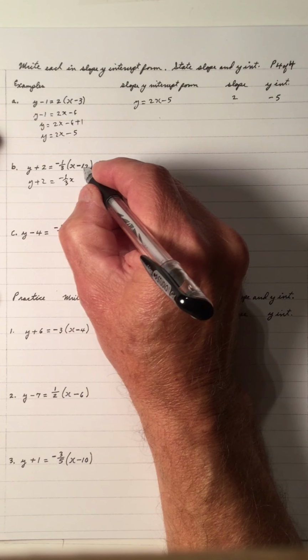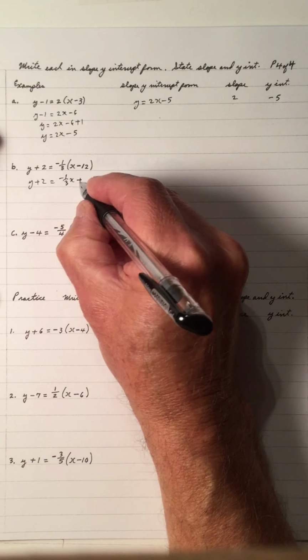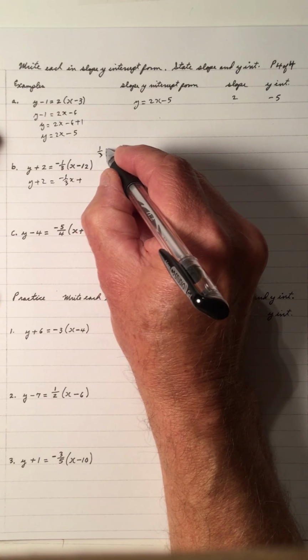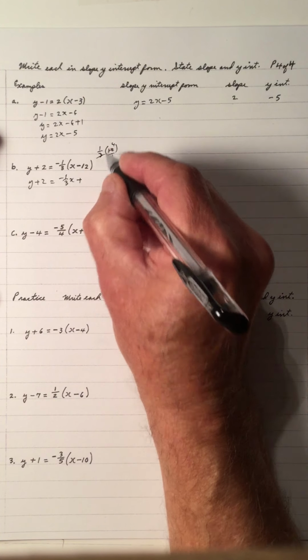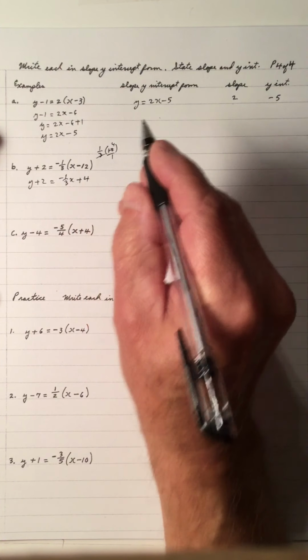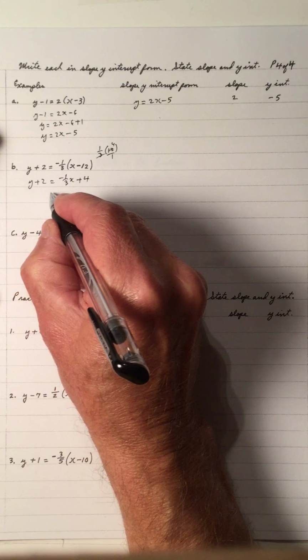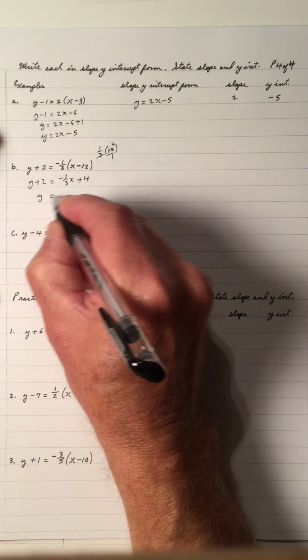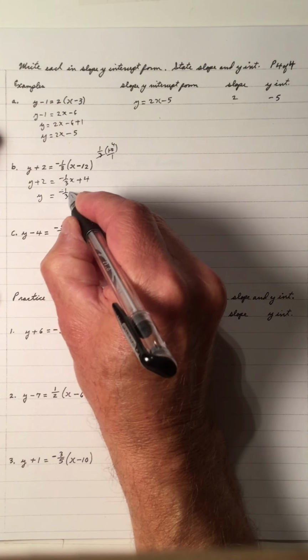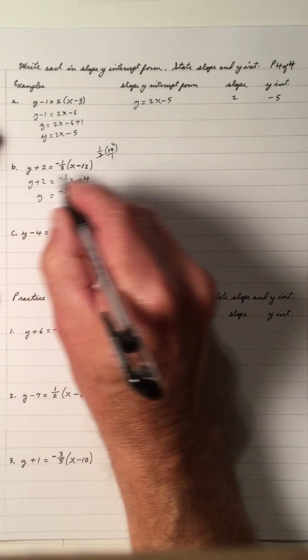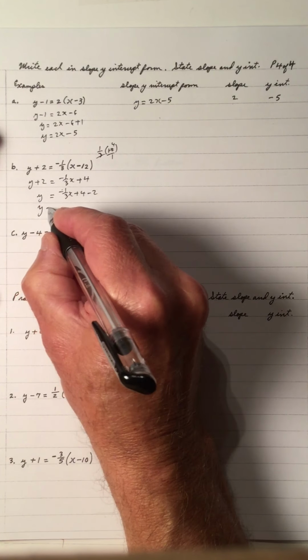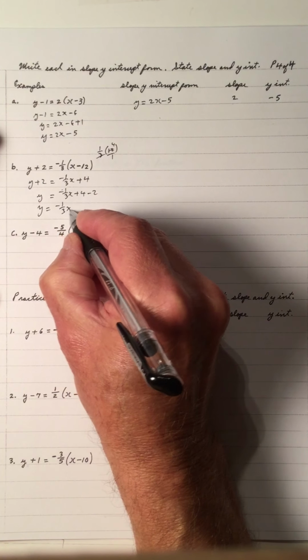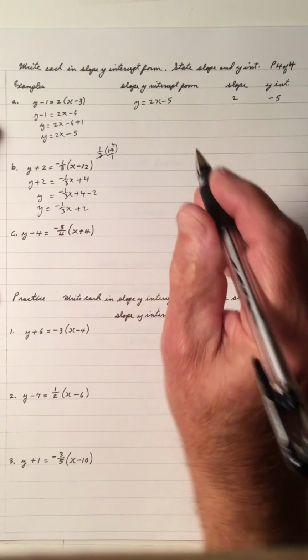And negative 1/3 times negative 12 is a positive. So 1/3 times 12 over 1. 3 into 12 goes 4. So you get a plus 4. And we're solving for y, so y stays, and the 2 moves across to become a minus, plus 2 minus 2. So y equals negative 1/3 x plus 2.